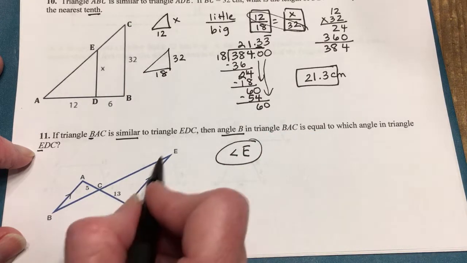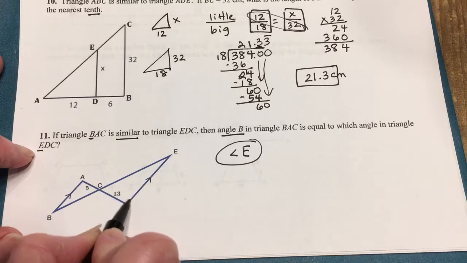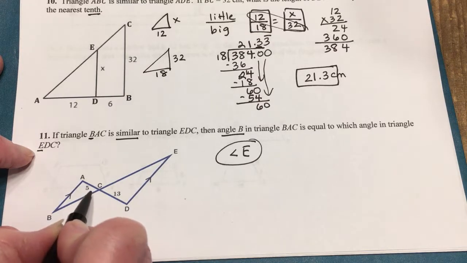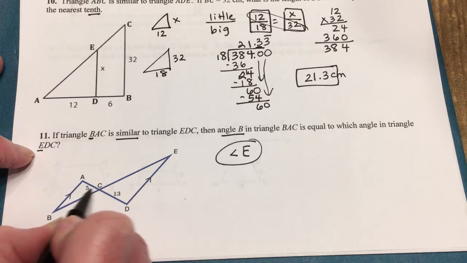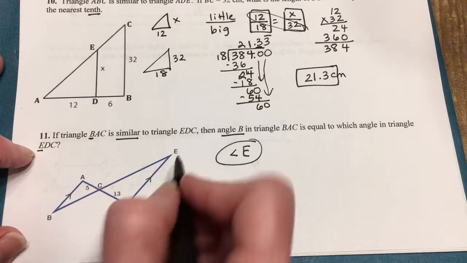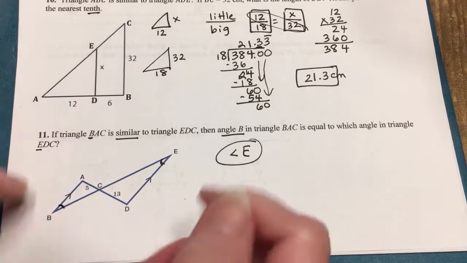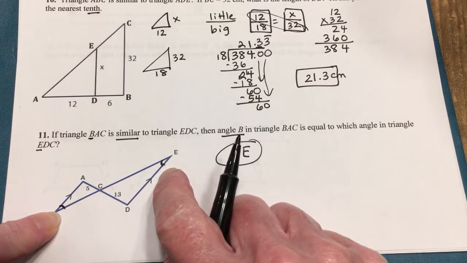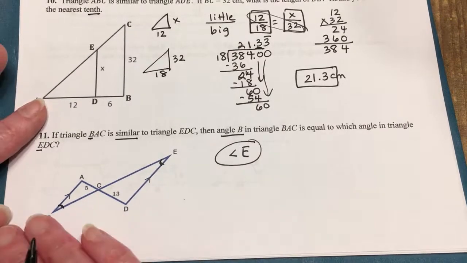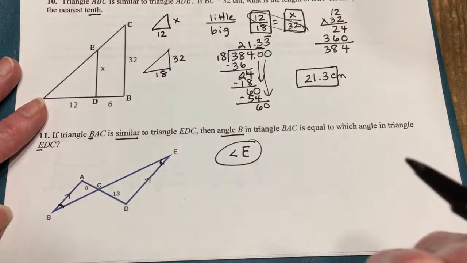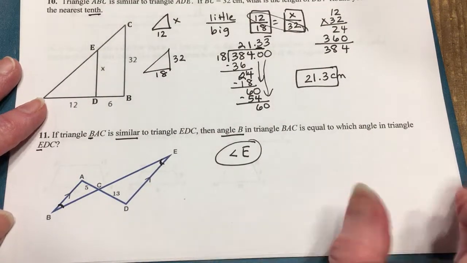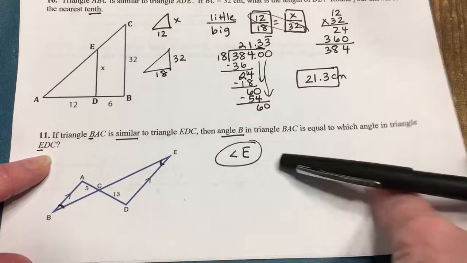That's kind of maybe hard to see. You can sort of see here that D and A look like right angles. Anytime you have angles across from each other like that, those are going to be corresponding. So the only angles really left are E and B. So these two angles correspond. It's like they took the triangle and flipped it over and then flipped it over again. Okay, so just pay attention to the letters. That's helpful.